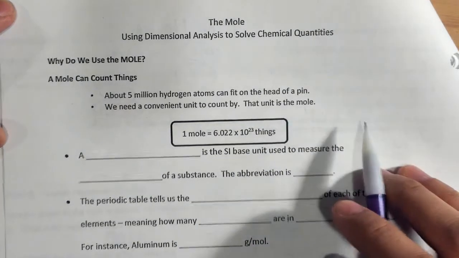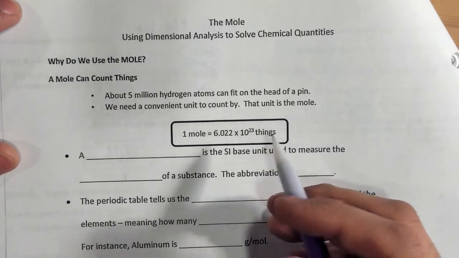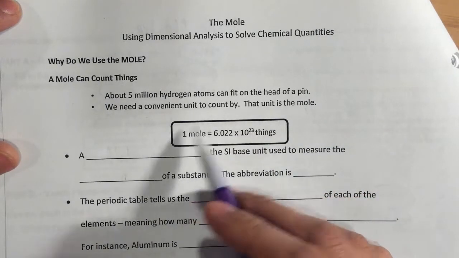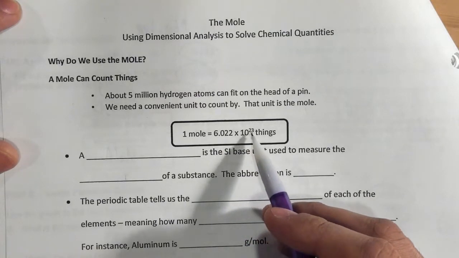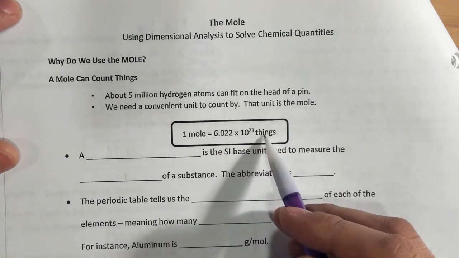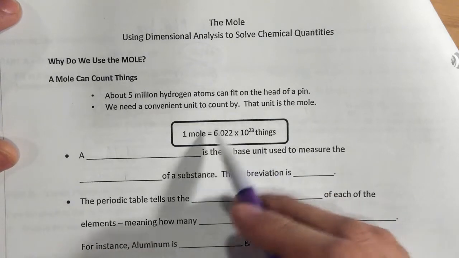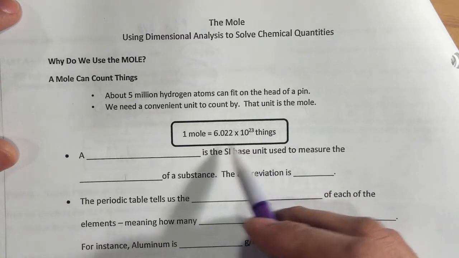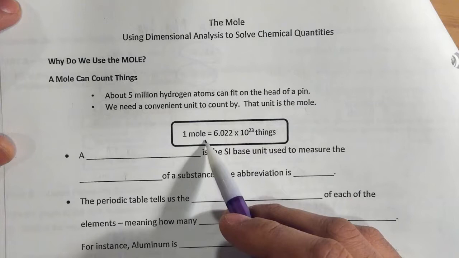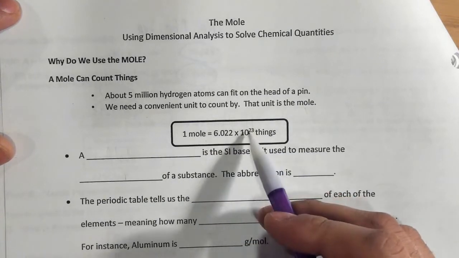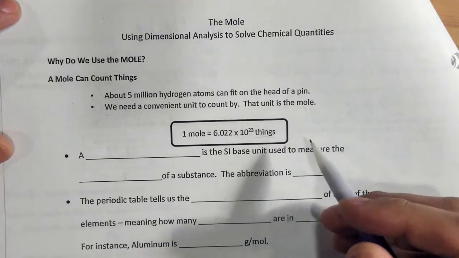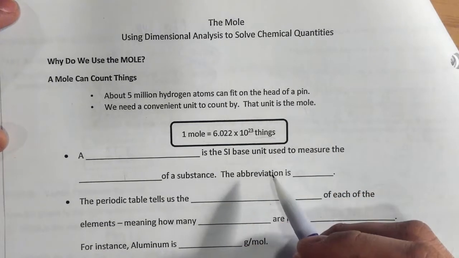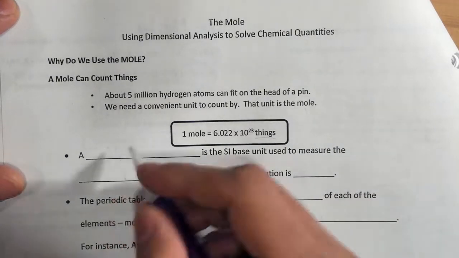In a mole, usually it represents 6.022 times 10 to the 23rd things. This is a very important number if we want to understand what moles are. It's kind of like a conversion factor, which I'm going to explain as we go on.